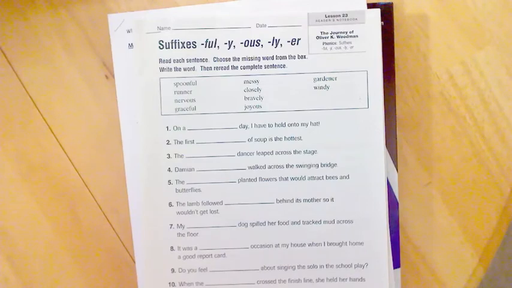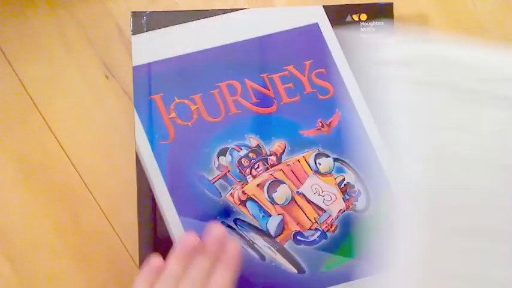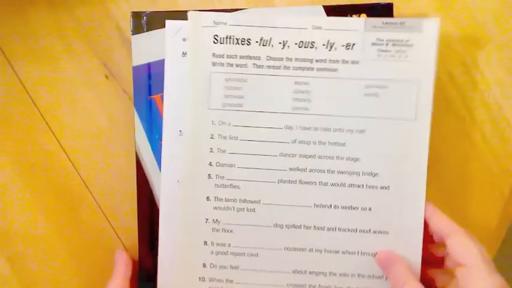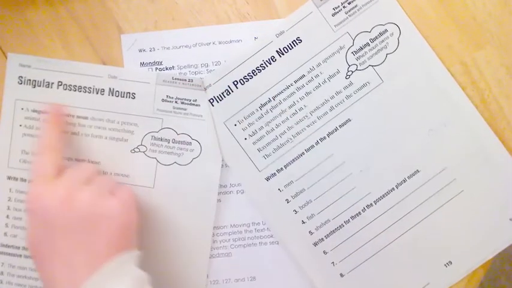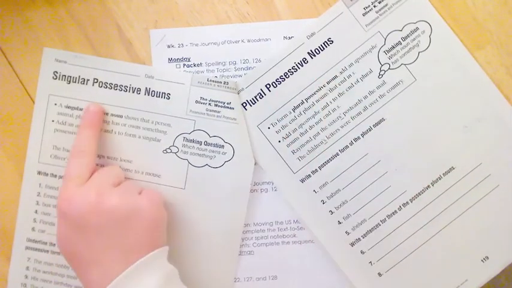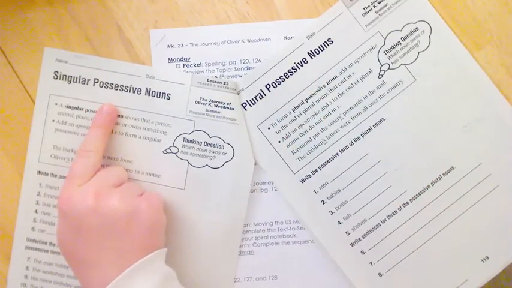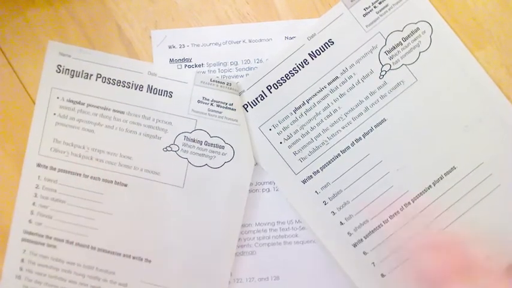Today is grammar day in reading, so you need your reading packet, you need the checklist, as well as your book. So let's go over what we're doing today for grammar. We are talking about singular possessive nouns and plural possessive nouns, which just means taking ownership of something. So that is my ball. That ball belongs to Mrs. Belinbin. It's Mrs. Belinbin's.